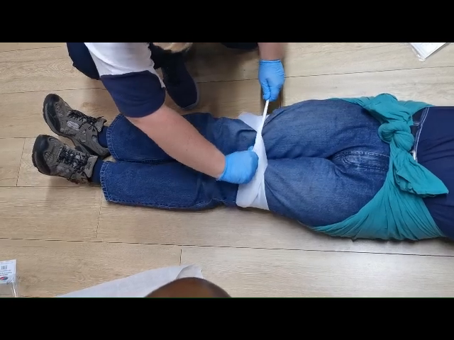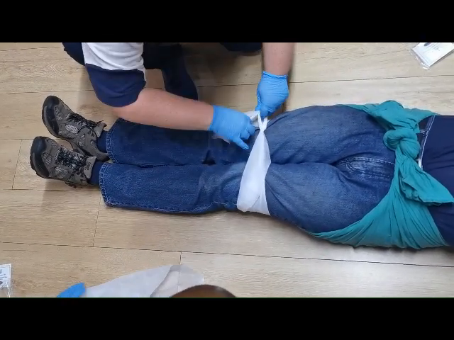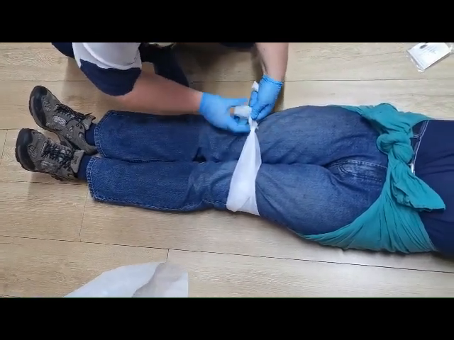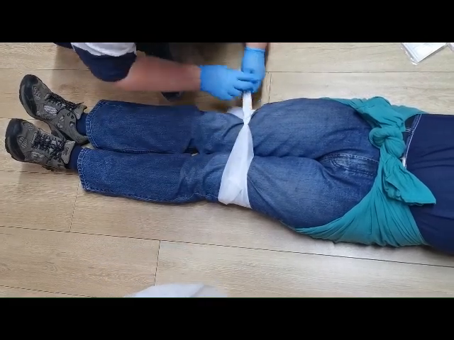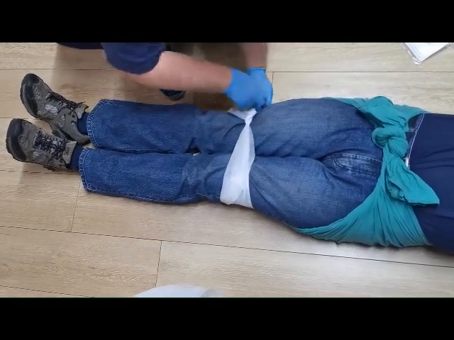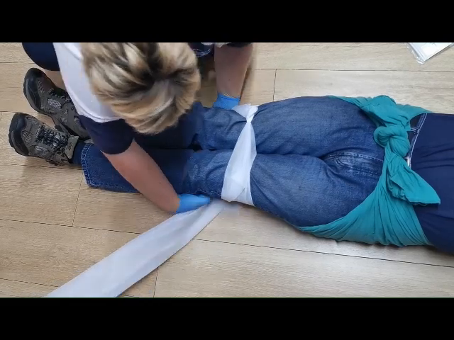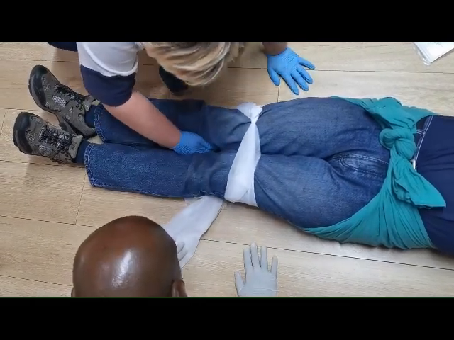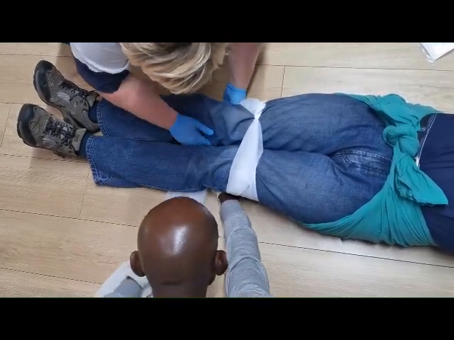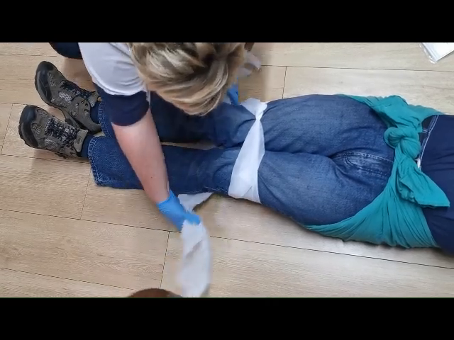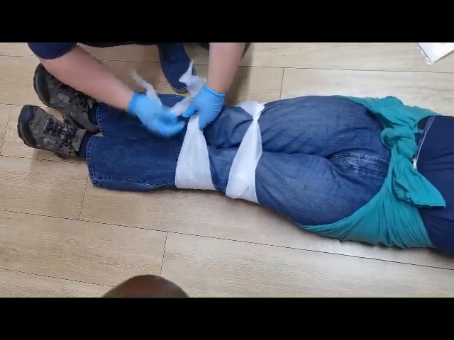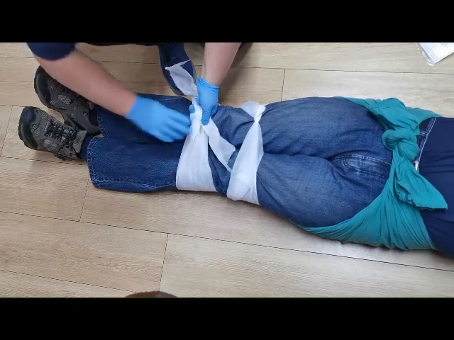So, tie above the knee joint, we tie below the knee joint. Remember to check your pulses and your capillary refill.